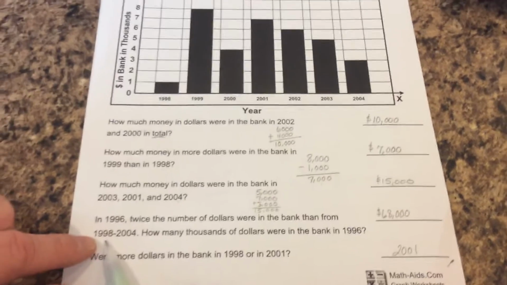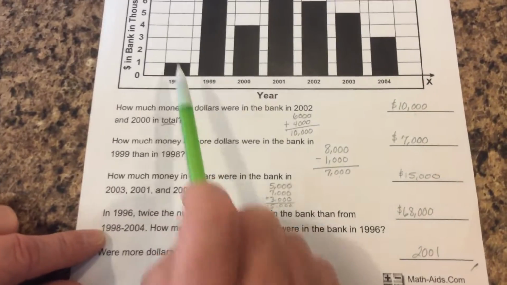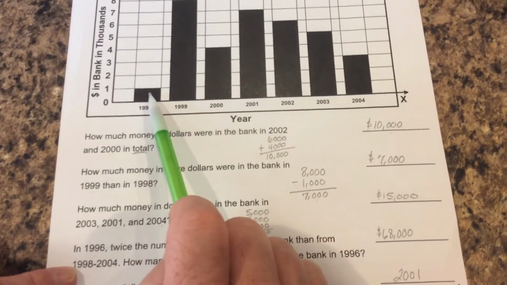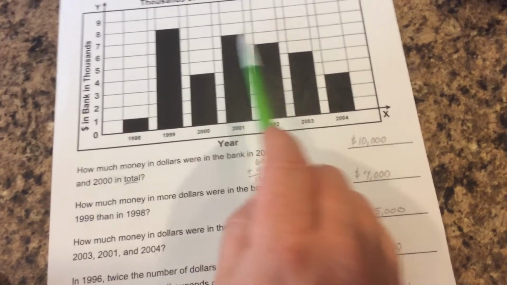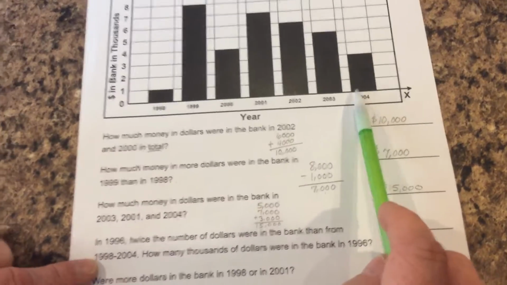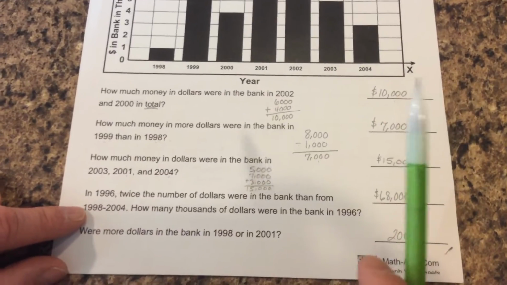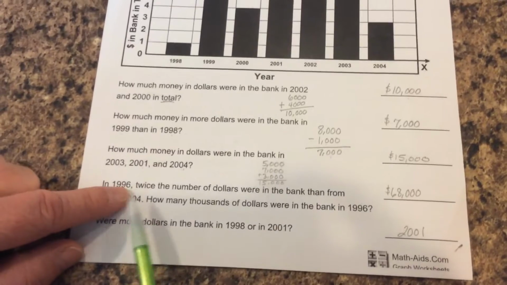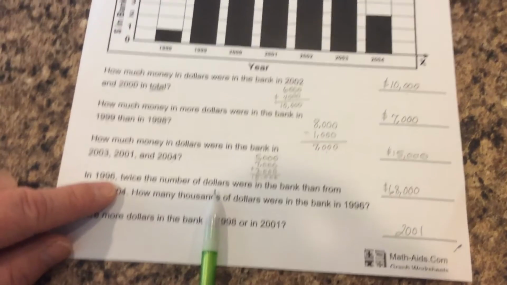To do that, from 1998 to 2004, you would add all these amounts. 1,000 plus 8,000 plus 4,000 plus 7,000. Add all these amounts up, and that would be 34,000.